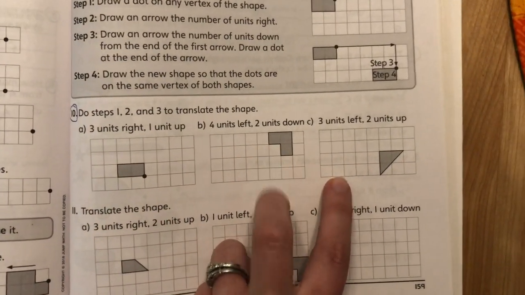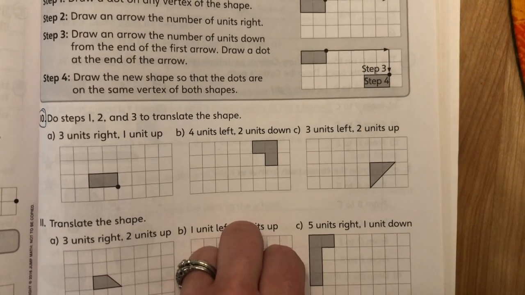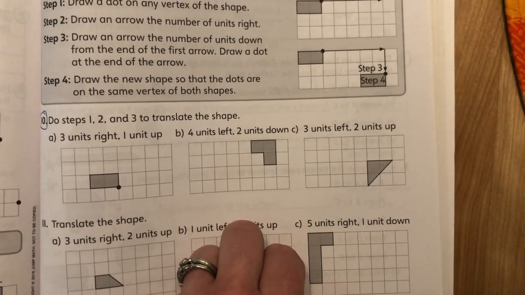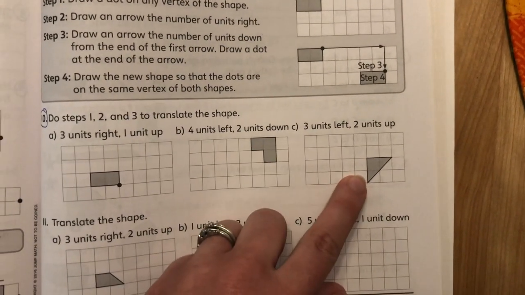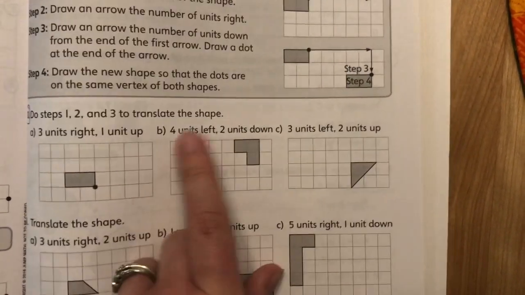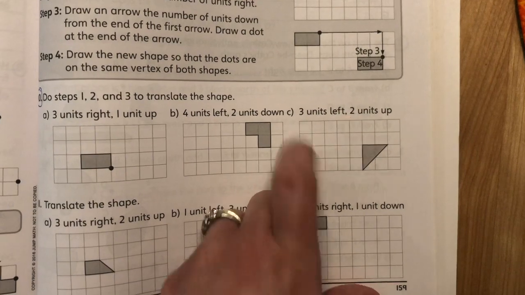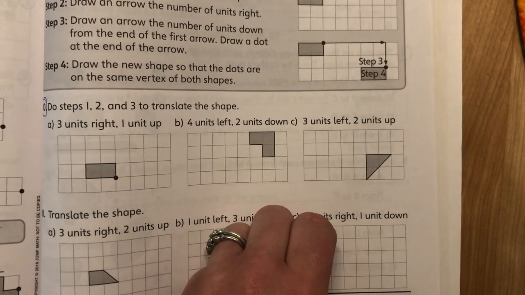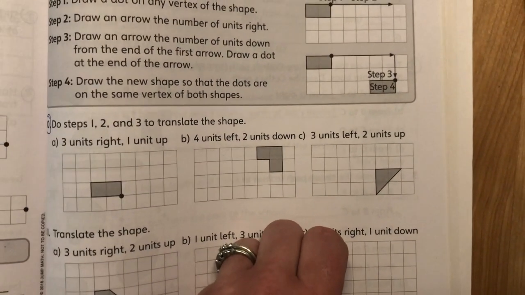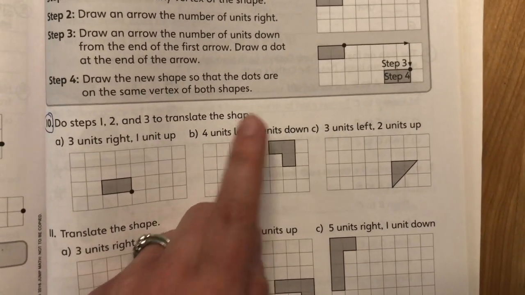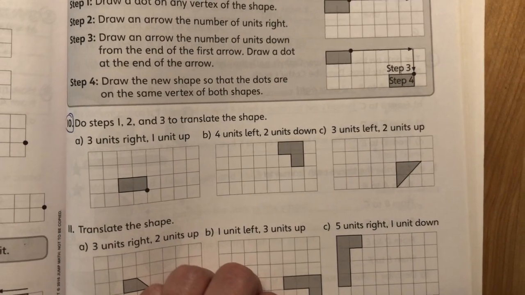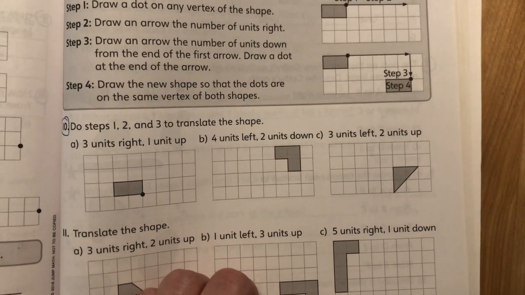Now for these two, you'll notice there is no dot. You get to choose where the dot goes on the shape. So you choose any spot on the shape, on either shape, and then you're going to move that dot what it tells you to move it, and then redraw the shape. The cool thing here, and you can even try this, is you can draw that dot on any vertex. It doesn't matter. And every time you move the shape, it will end up in the same spot. You can play around with that a little bit.